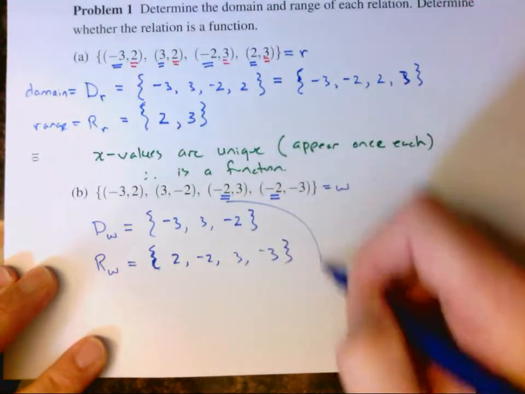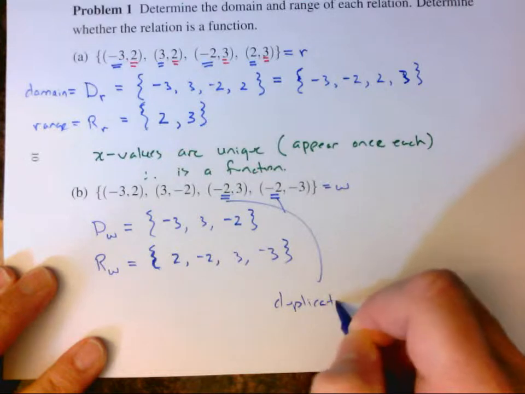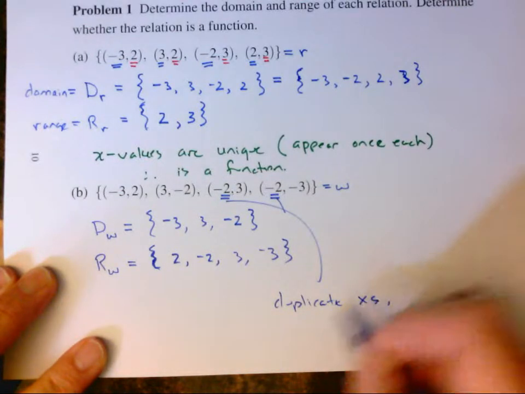And with duplicated x's, we're not a function.